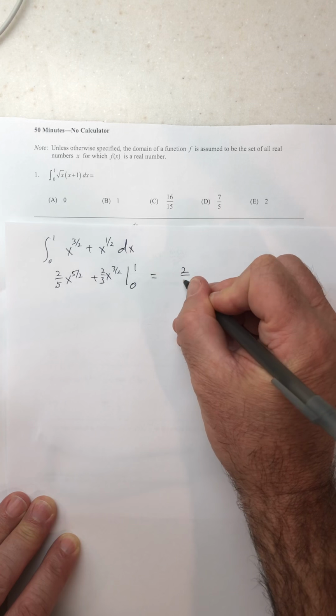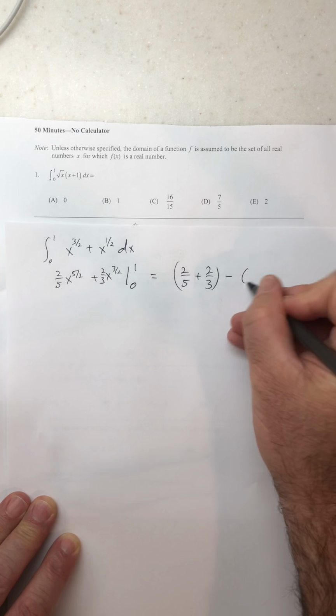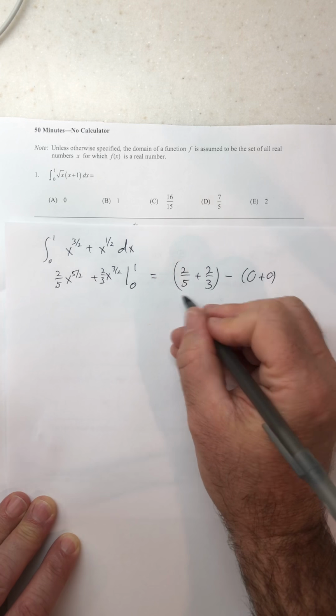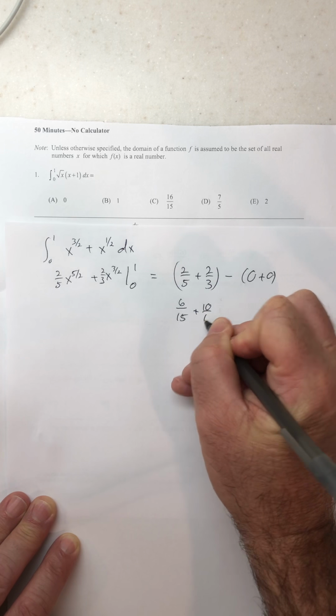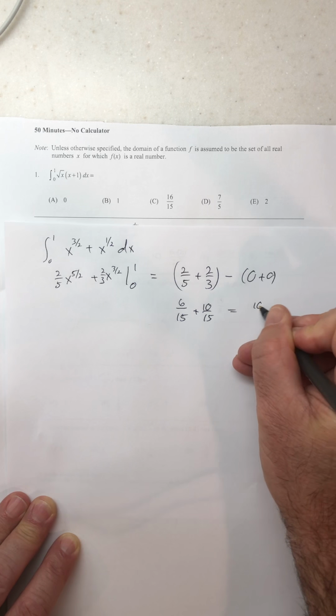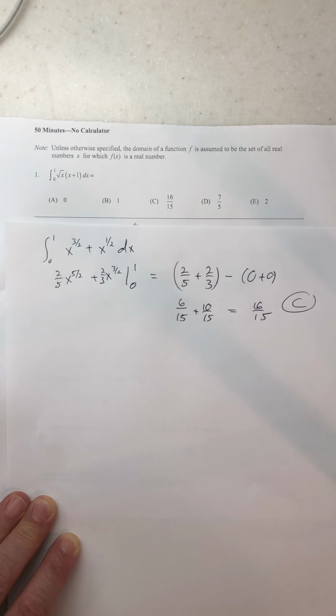That gives me 2/5 plus 2/3 minus 0 plus 0. And I've got a common denominator here. This is 6/15 plus 10/15, which is going to be 16/15. So your answer for number 1 is C.